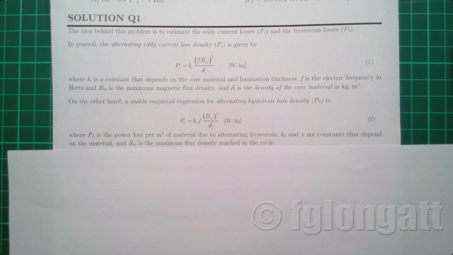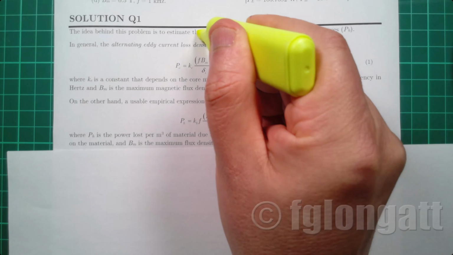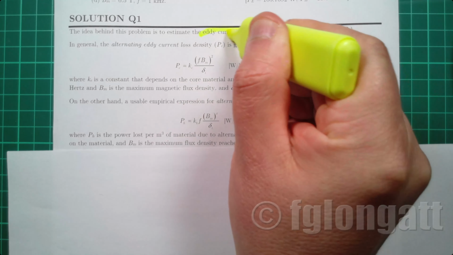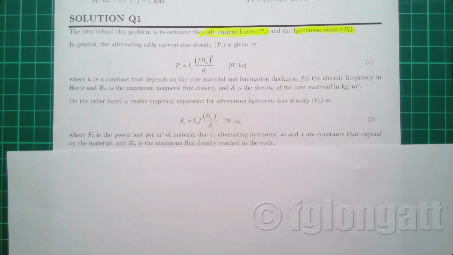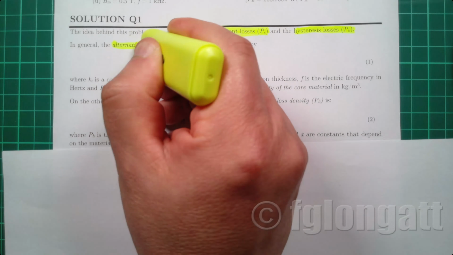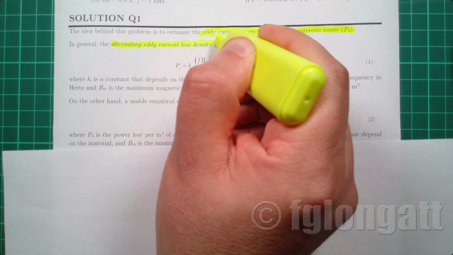And everyone that is watching this video and already attended the classes must remember that the active power losses that we can find in a ferromagnetic material are basically caused by two different phenomena, hysteresis and eddy currents. However, when we are talking about those losses, we can talk about density losses.